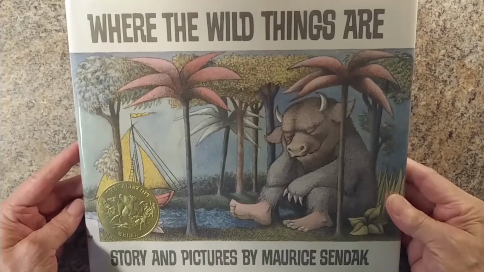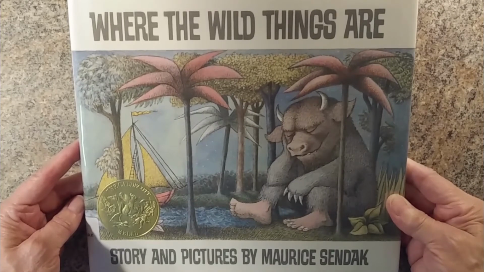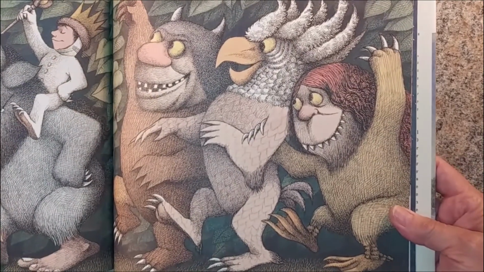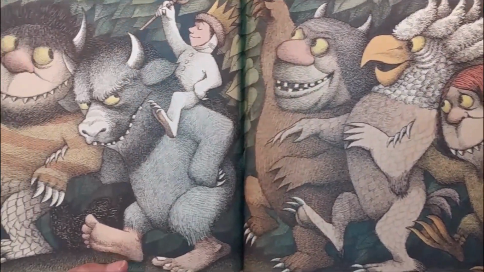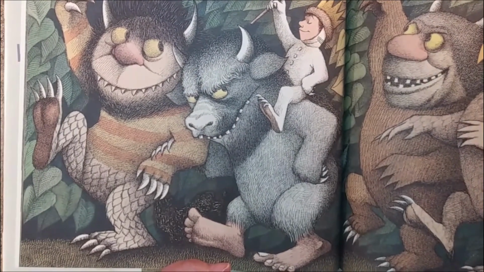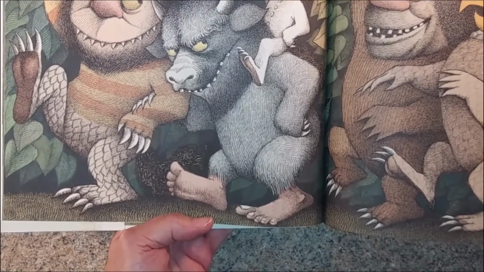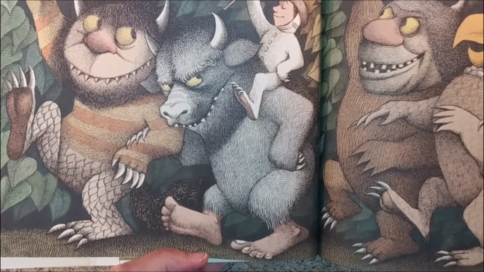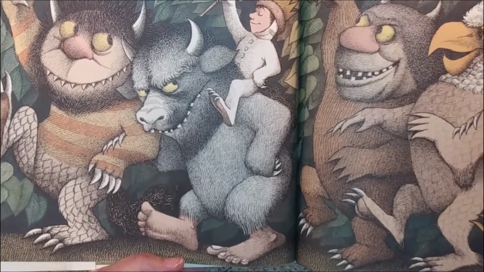Foreground is that space which appears to be closest to your eye. Objects in the foreground will be larger than objects in the background. Where the Wild Things Are by Maurice Sendak, to show us how important the wild rumpus is. The objects are very close to the bottom of the page and are very large.